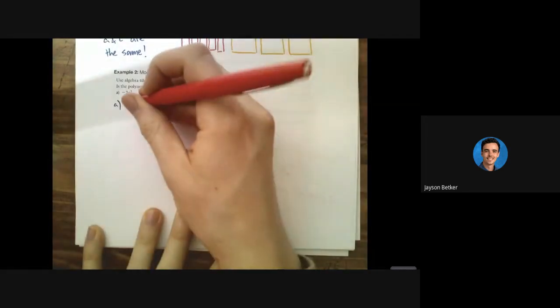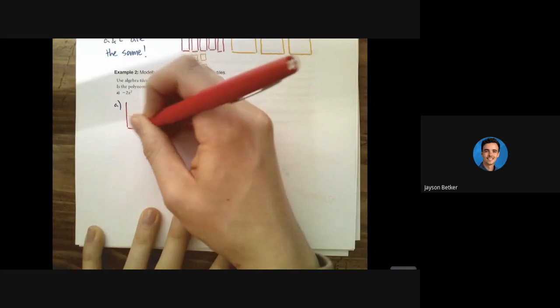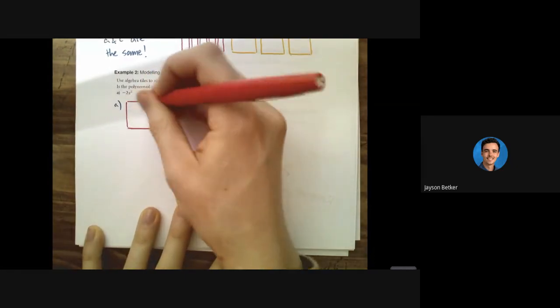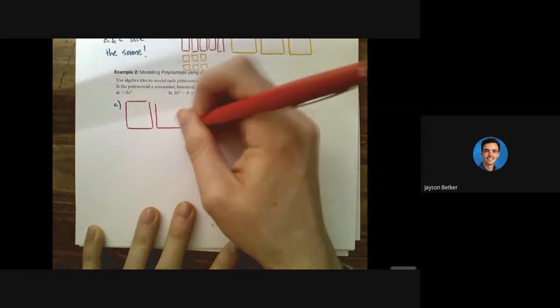So first thing I think of, negative 2, I know I'm using red. Next thing, x squared means I'm using the big squares, representing x squared. And there's 2 of them. So 1 and 2. Easy as that.